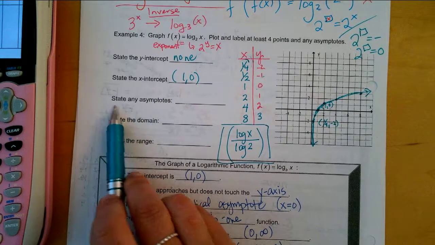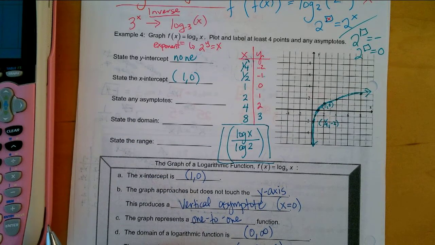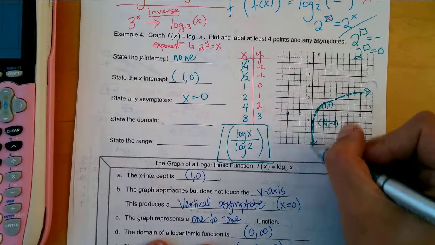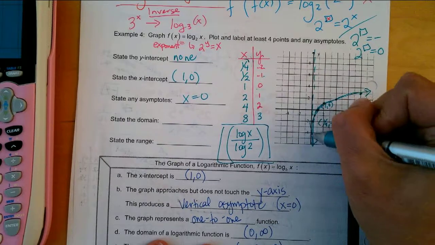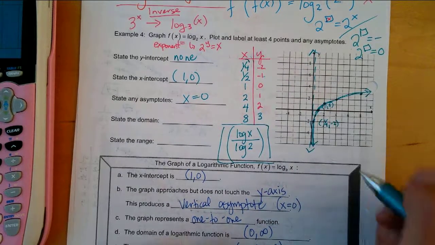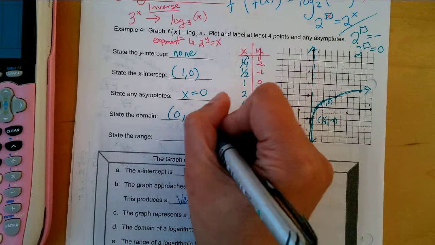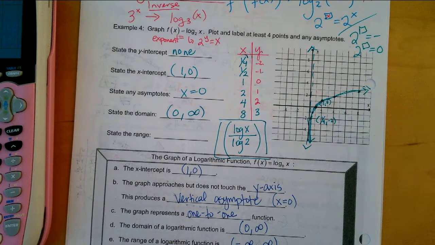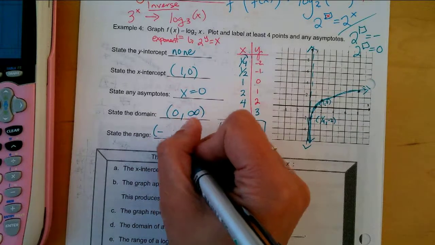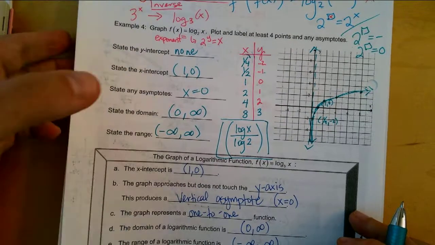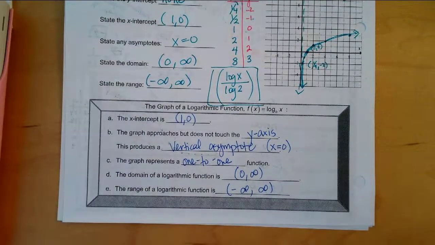Okay, state any asymptotes. Do you see any asymptotes happening? x equals 0, and that's our y-axis. So this is our asymptote because we're getting really, really close to 0, but we're not touching it. What's the domain this time? What values of x can we use? 0 to infinity, and that's where you see that asymptote again happening. Okay, and what's the range? Negative infinity to positive infinity. Again, the inverse, so all the x and y's swap, which means the domain and the range swap.